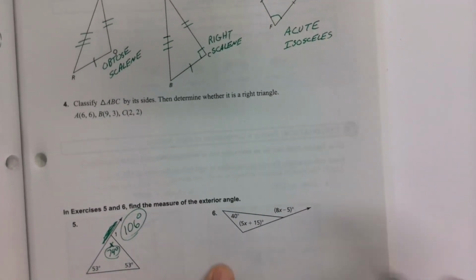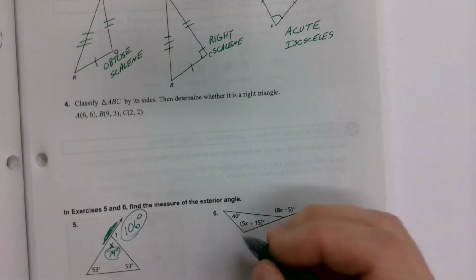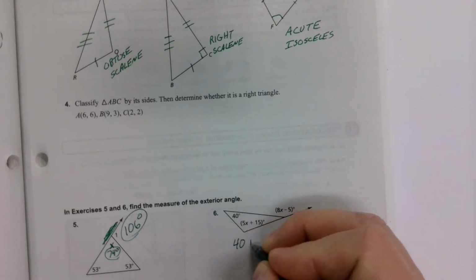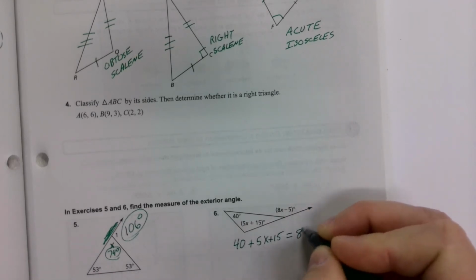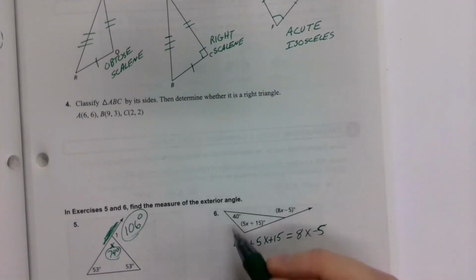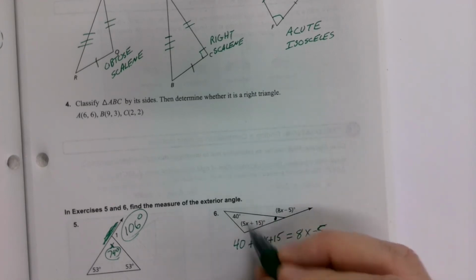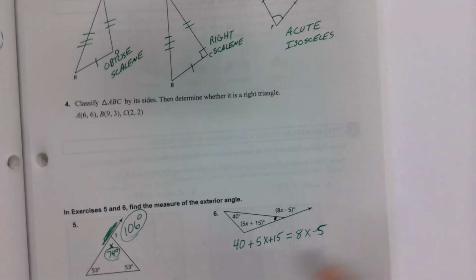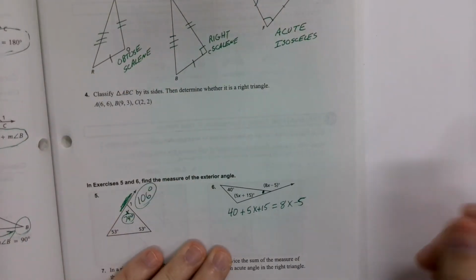Okay, over here on this one, how do I find that? Well, I know that this must be true: 40 plus 5x plus 15 is supposed to equal 8x minus 5. An exterior angle, 8x minus 5, is equal to the sum of the two non-adjacent angles. So this is the exterior angle, so that has to equal the sum of the other two. And now that's just algebra, and you can go ahead and solve that equation. Okay? Move this up a little bit so you guys can see this better. Go ahead and give that a shot right now. You can pause the video, try it.